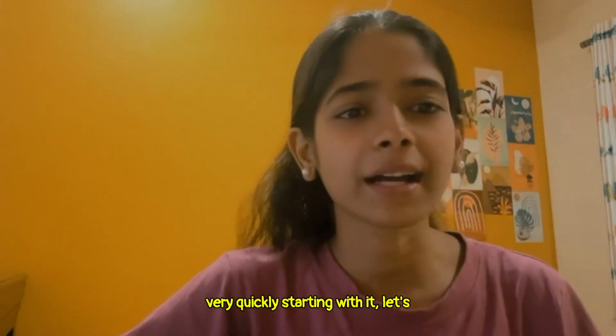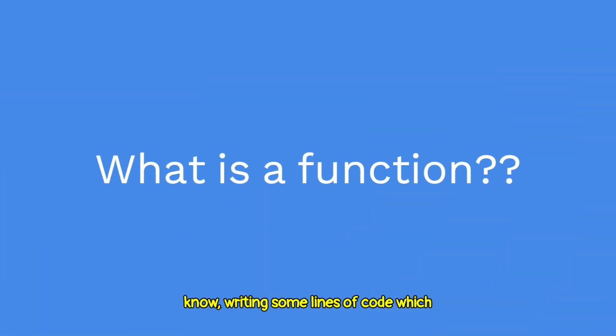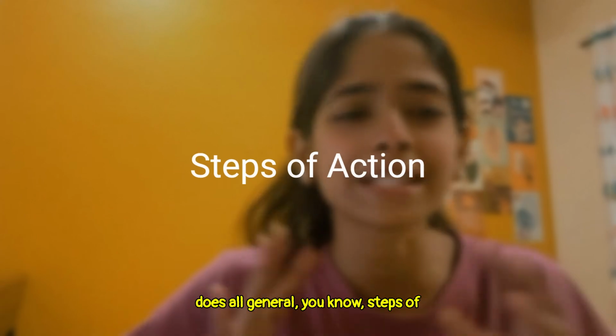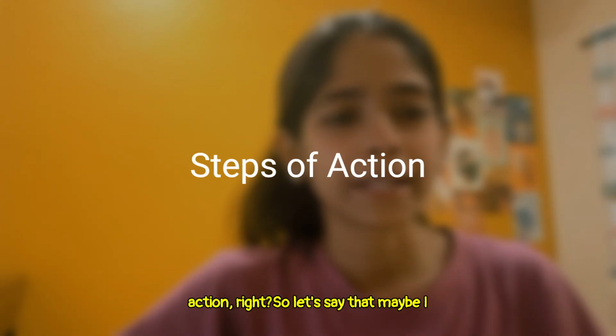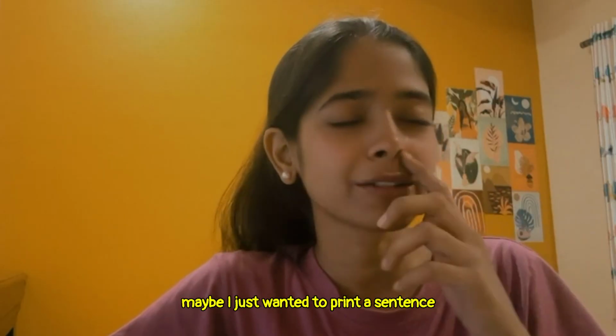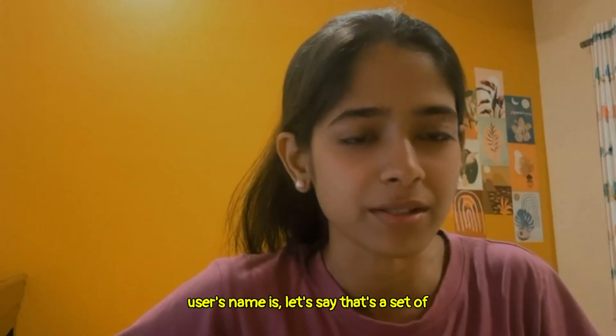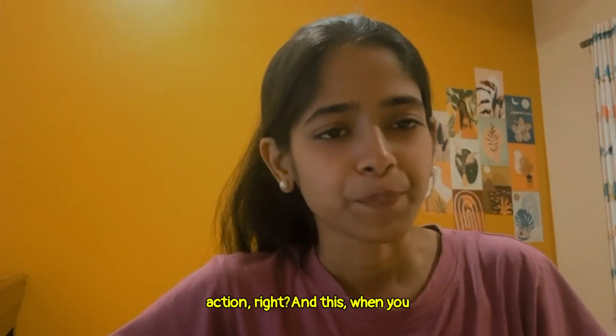Very quickly, starting with it, let's understand one thing: when we talk about functions, it's nothing but writing some lines of code which does a general set of actions, right? So let's say maybe I wanted to print 2-3 lines of code, or maybe I just wanted to print a sentence saying good morning and whatever the user's name is. Let's say that's a set of actions, right?